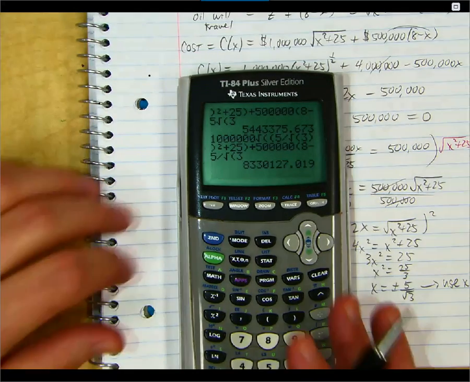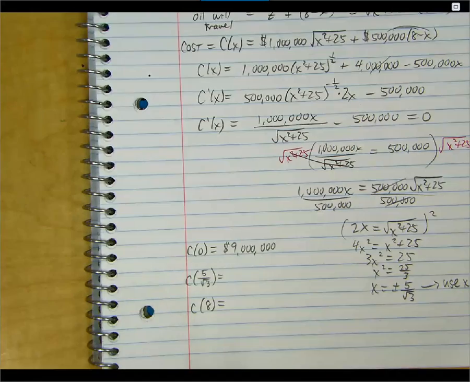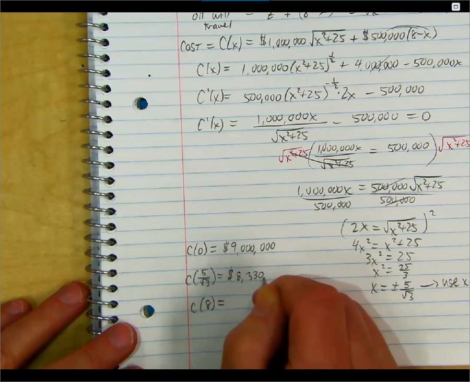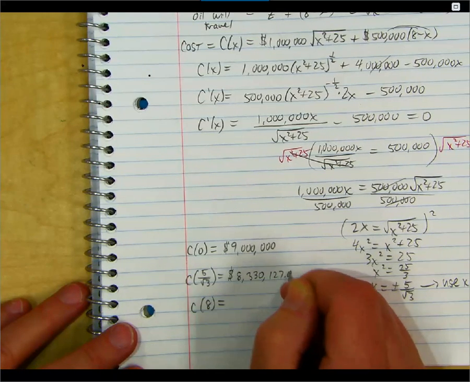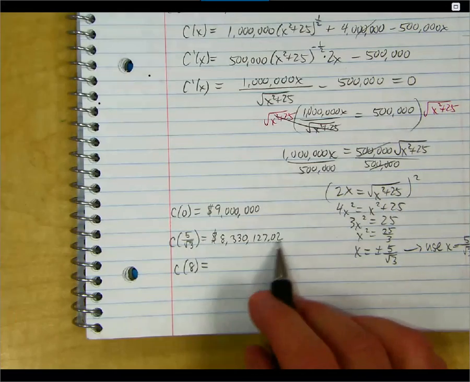All right, perfect. So it's 8,330,127 and 2 cents. 8,330,127 point, we'll just go to the nearest penny. I don't think anybody's going to pay attention to the coins.